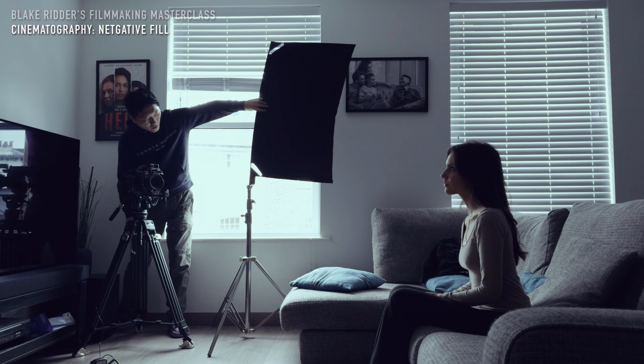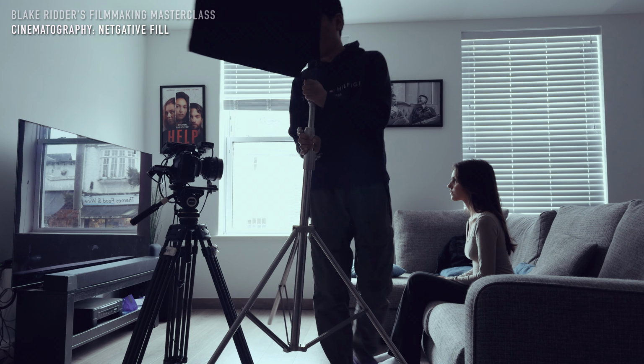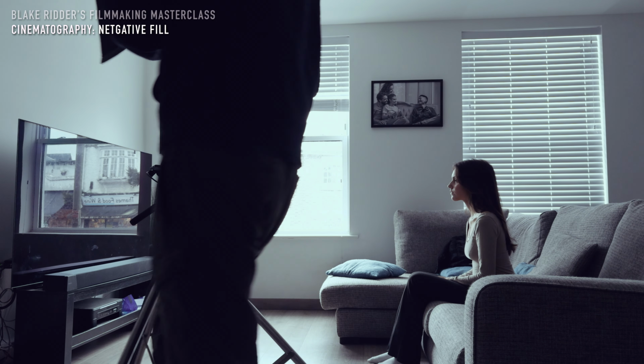Here is a shot without the negative field. The daylight is hitting her face. Now, if I move that negative field flag to cover that part of her face, you'll see it generates that darker shadow across. It's a little bit better, but it still looks flat to me because the light is coming from the same side as the camera. So we're going to move the camera to the opposite side and then use that negative field to generate and amplify the contrast on the other side.